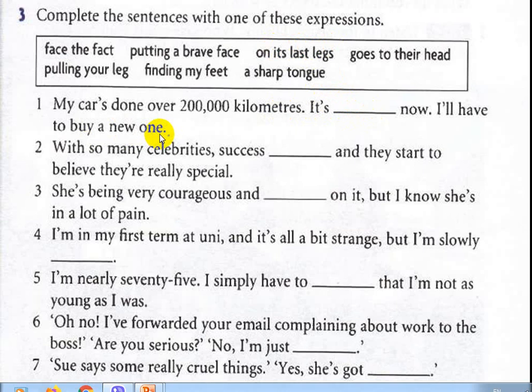It's as if somebody says that the car is ruined, يعني انتهت السيارة. So you can say on its last legs. On its last legs, that is an expression here. Number 2, with so many celebrities, success goes to their head and they start to believe they are really special.